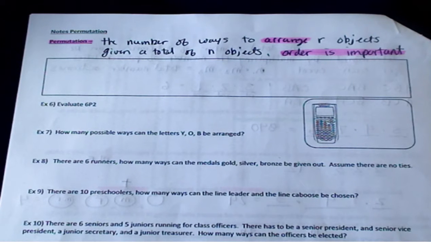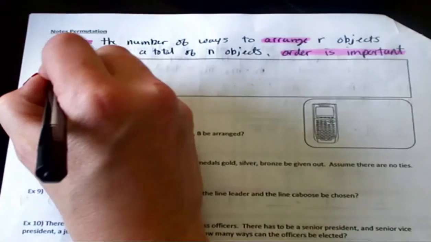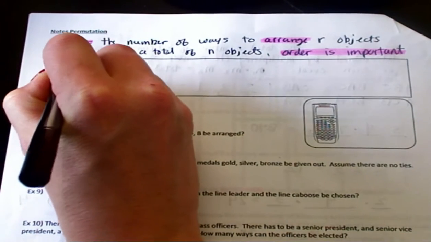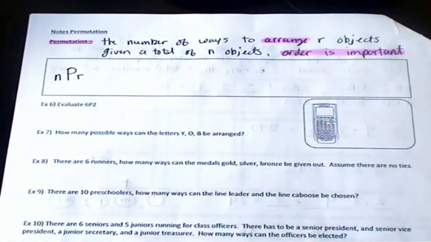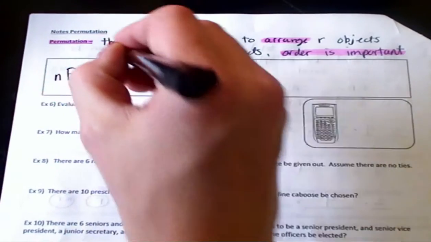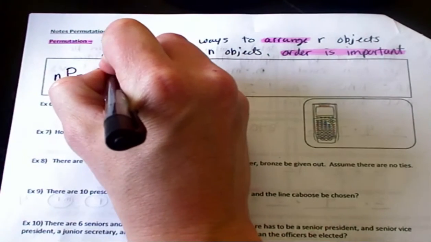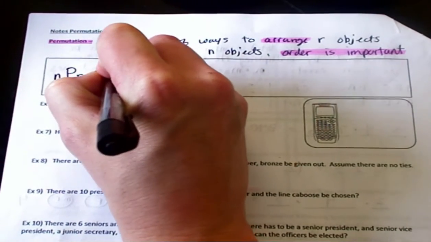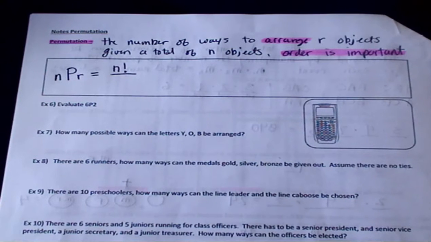Okay, so the box is for the formula. We're going to say nPr. So we are going to say this is n factorial, right?